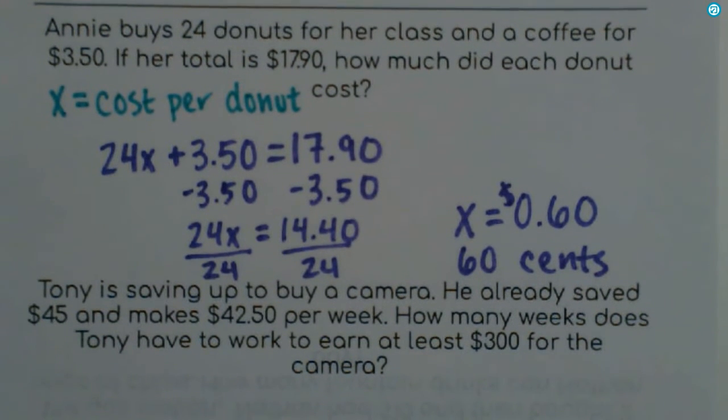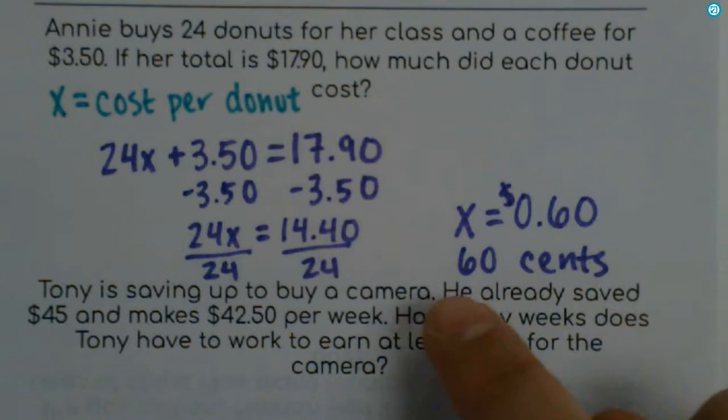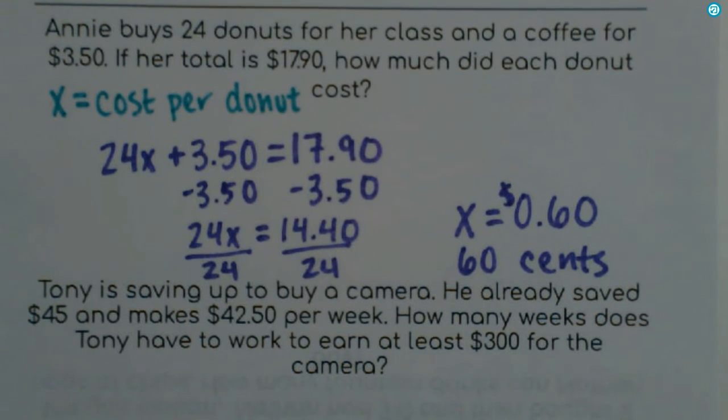Okay, so at the end of our problem, we add units. So I already added units, so 60 cents. So you can either have the $0.60 or you can have 60 cents. And then we also make sure that that makes sense. We can stop and check in our calculator: if she bought 24 donuts for 60 cents, we can do 24 times 0.6 plus the 3.50 and make sure it checks out.